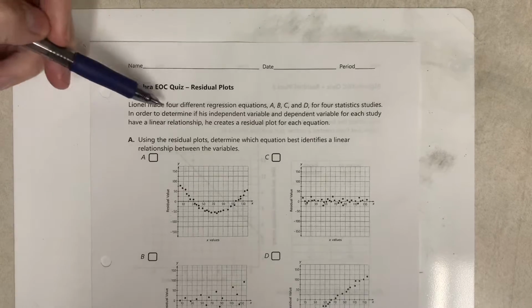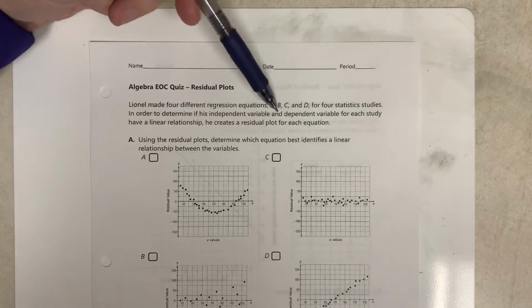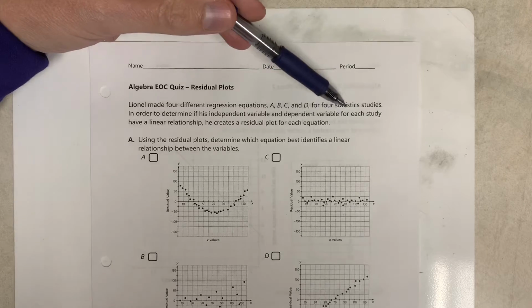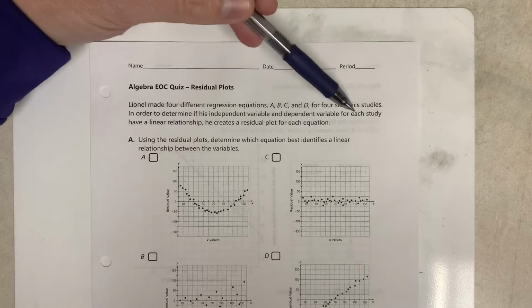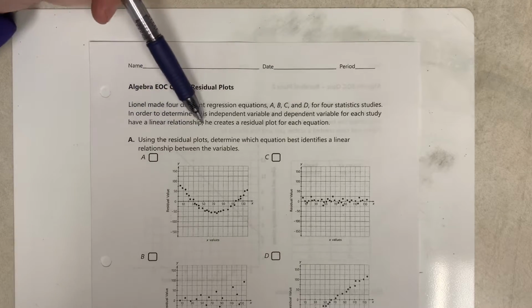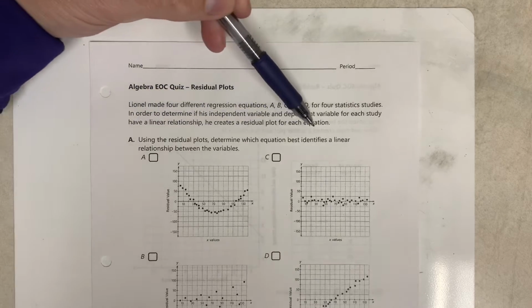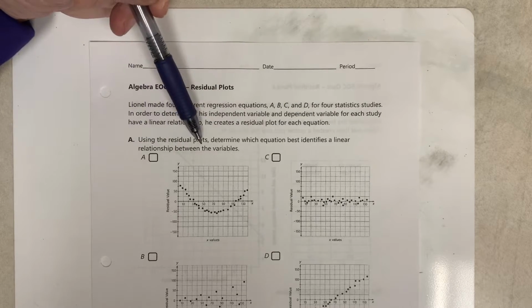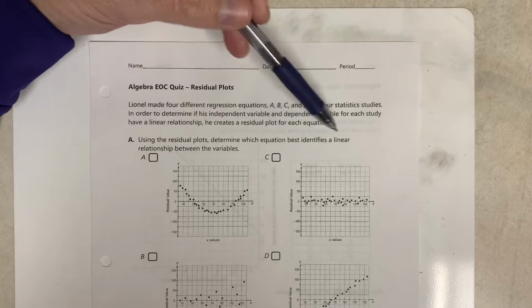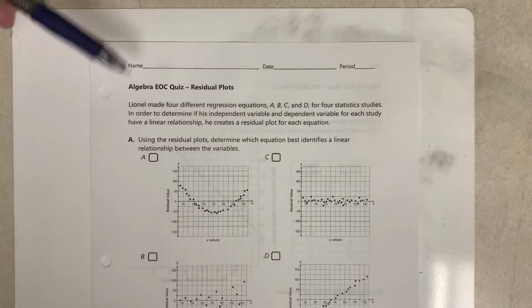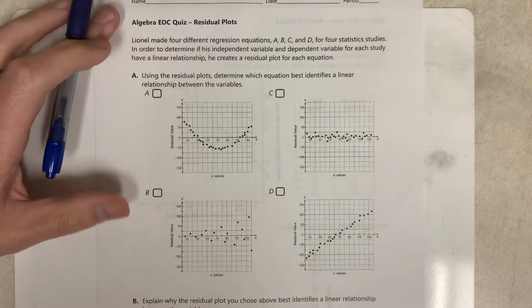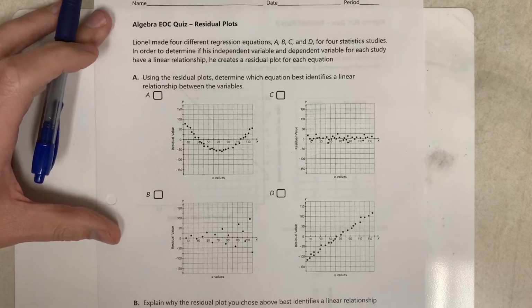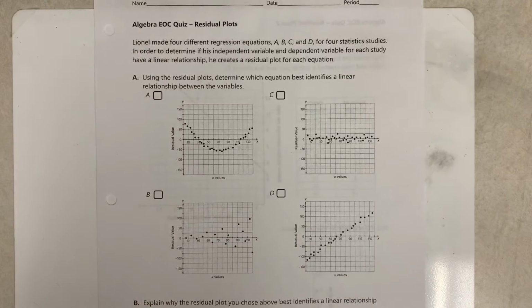It says Lionel made 4 different regression equations, A, B, C, and D, for 4 statistic studies. In order to determine if his independent variable and dependent variable for each study have a linear relationship, he creates a residual plot for each equation. Using the residual plots, determine which equation best identifies a linear relationship between the variables. Okay, so what you're looking for when you look at these is you're looking for the plot to have no correlation whatsoever. You want them to be almost random.